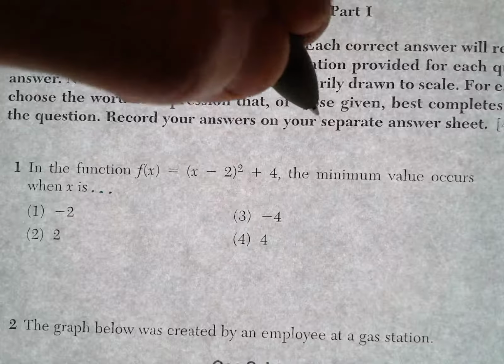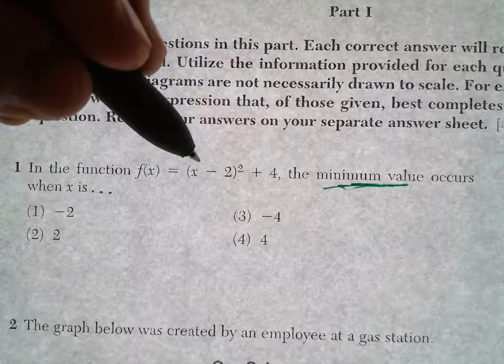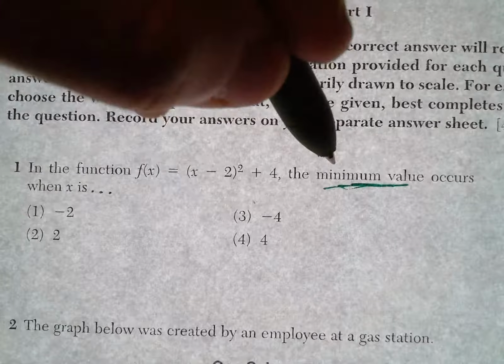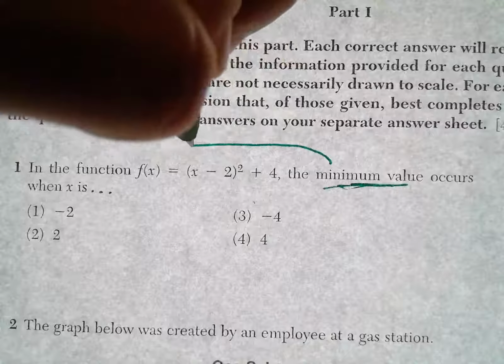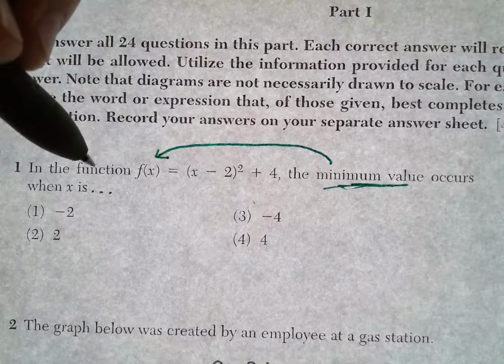Now, when they say the minimum value occurs, they're not talking about the minimum value of x. It's not just asking for the smallest number over here, which is negative 4. It's asking for the minimum value of the function output, which will be when f of x is smallest.